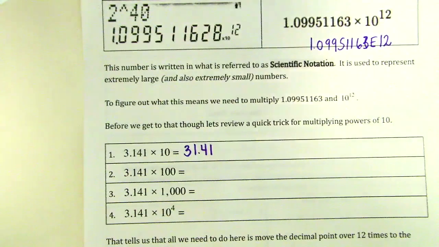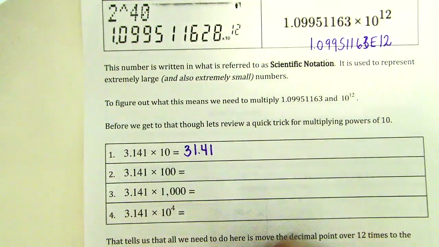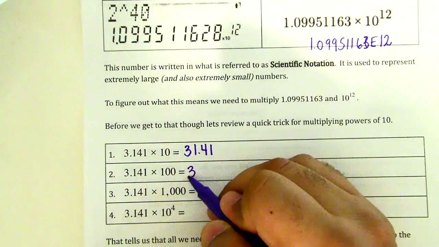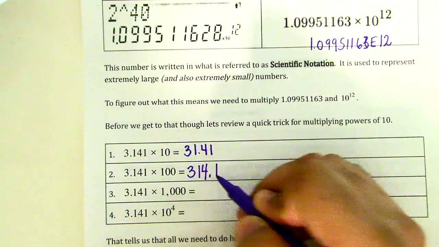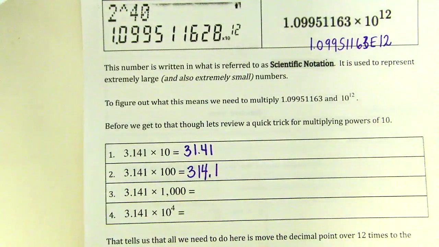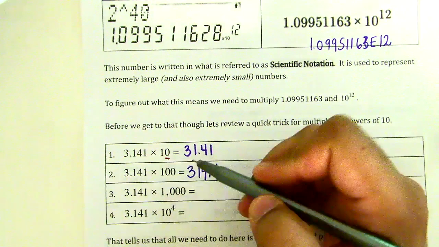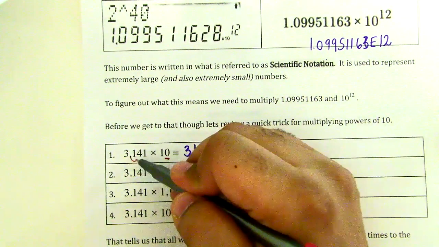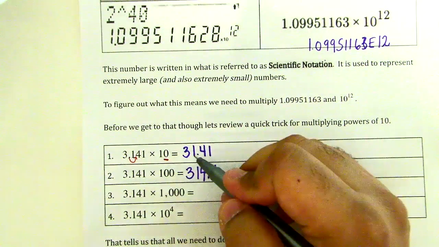31.41. Similarly, if I did 3.141 times 100, put that into my calculator, I'm going to see that's 314.1. So what's actually happening here? A shortcut that you may have learned in prior grades is that based on how many zeros we have here, I have 1 zero, I need to move my decimal point 1 space over to the right because the number is getting bigger. So I'm going from 3 to 31. Same thing over here.